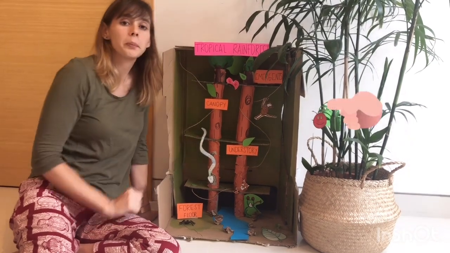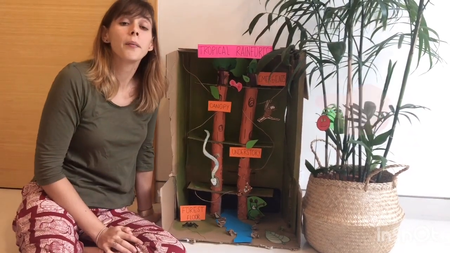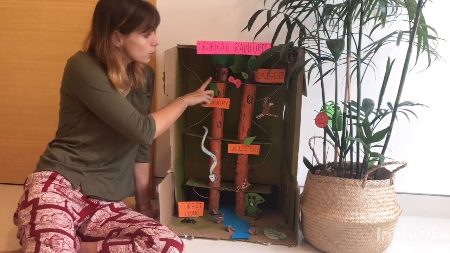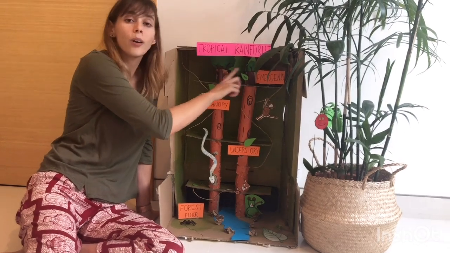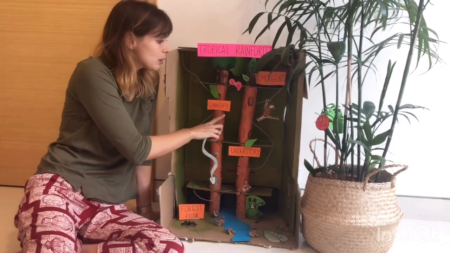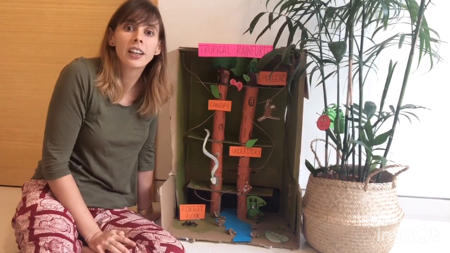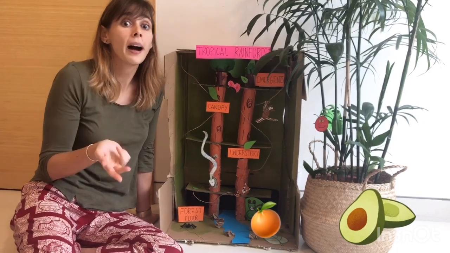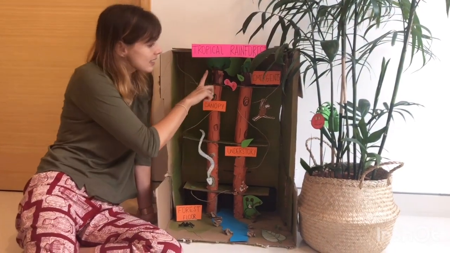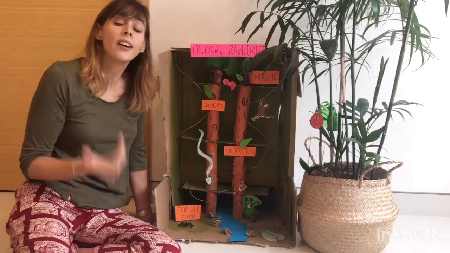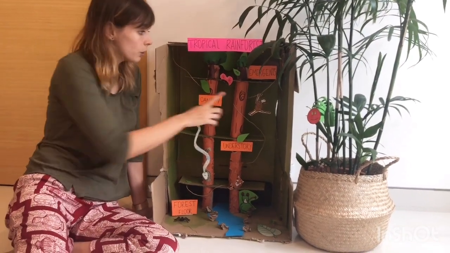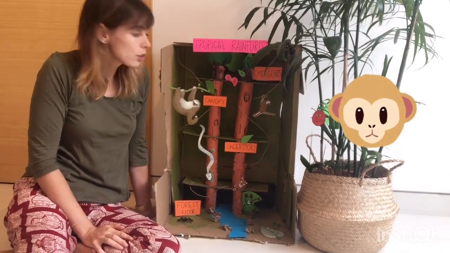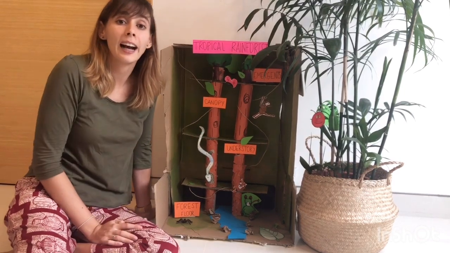What about the canopy? The canopy is the place where the most animals live. Why is that? Because it's close to the emergence. It's the last layer of our rainforest. And this means that there are a lot of fruits there, like avocado, maybe oranges, mangoes, okay? As there are a lot of fruits there, that's very good food for what? What do we have there? Monkeys. Also sloths usually live in the canopy.